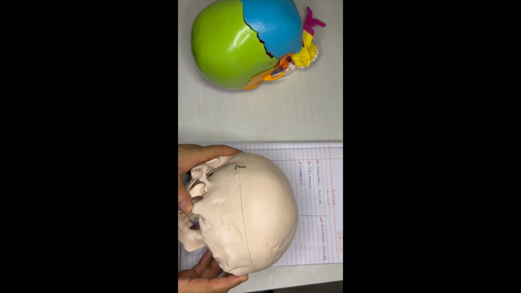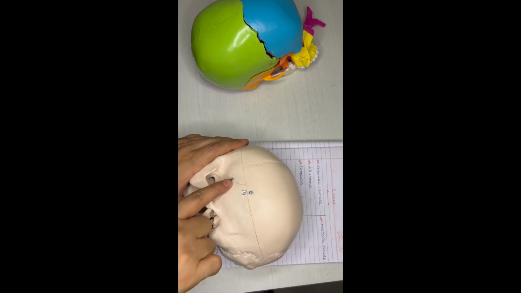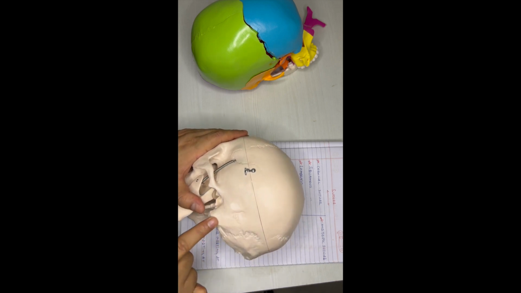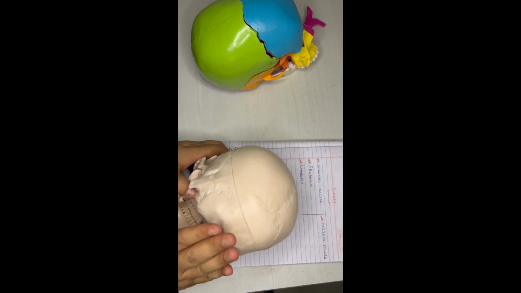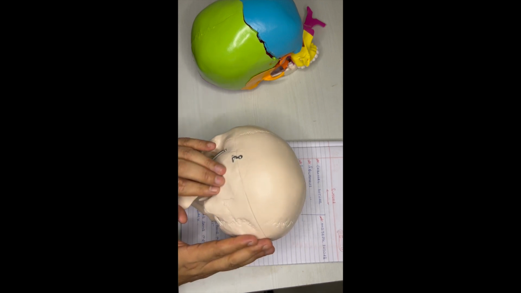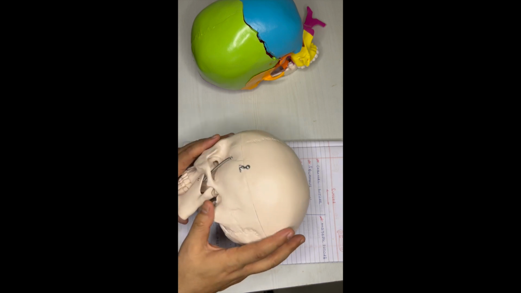Now if we go on the back side, we can see the temporal bone, the occipital bone, and this is the parietal bone.